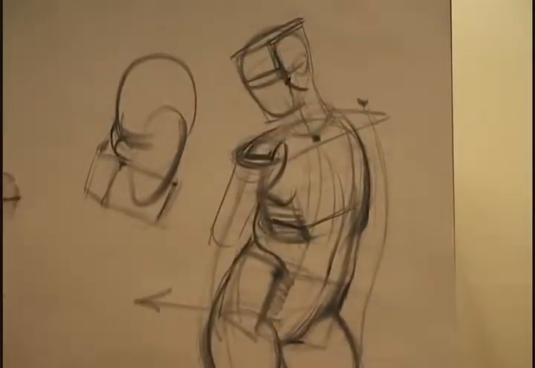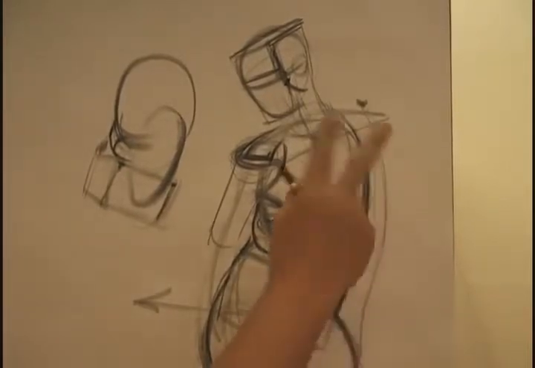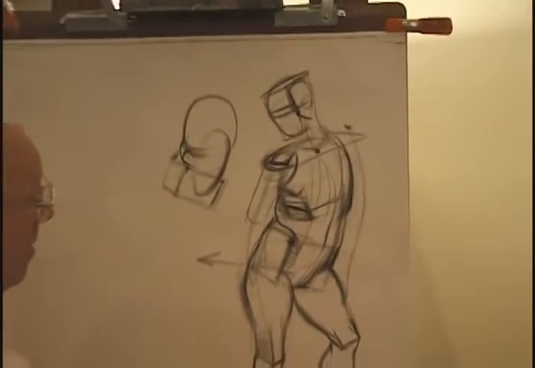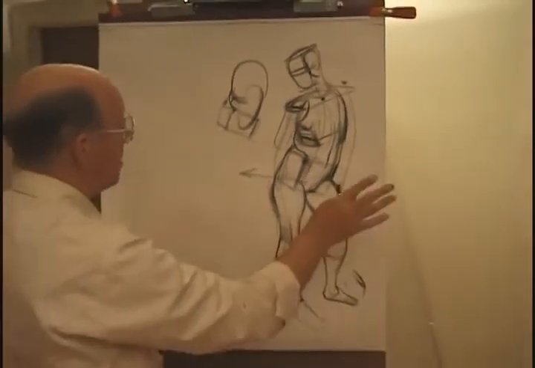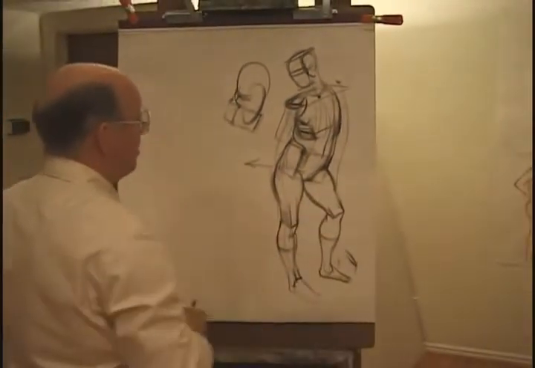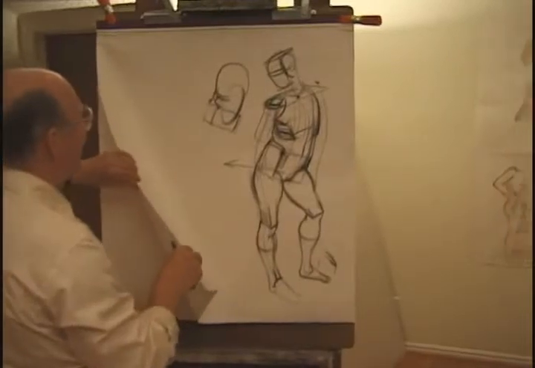Now I want to do a different pose here. Let's turn the other way here. Okay, just take the hands away there so we can see the pelvis. Okay.